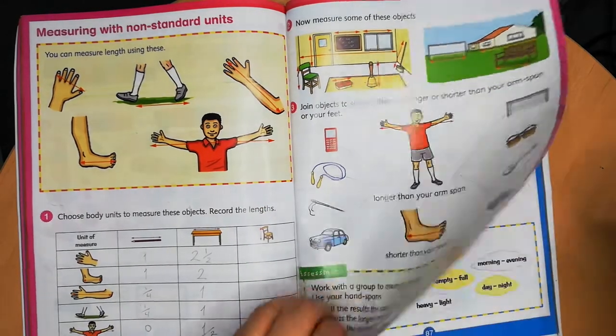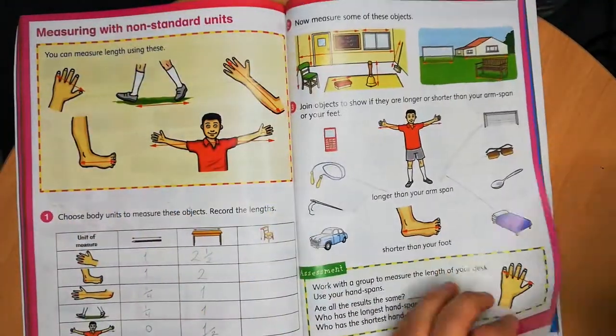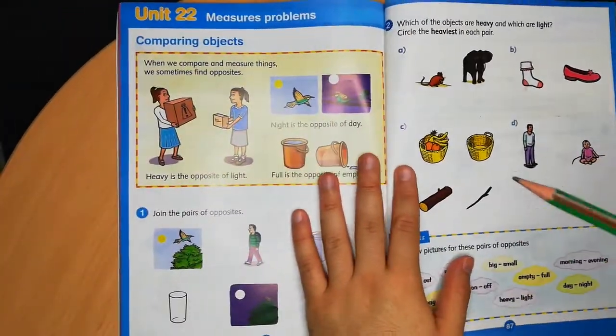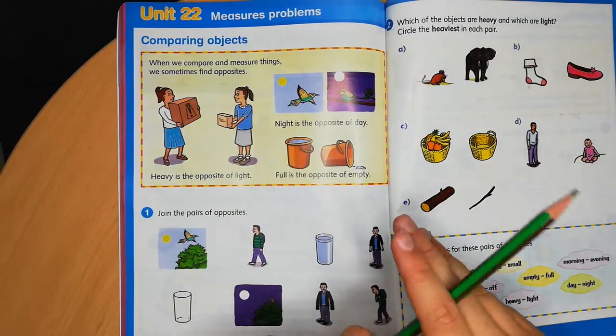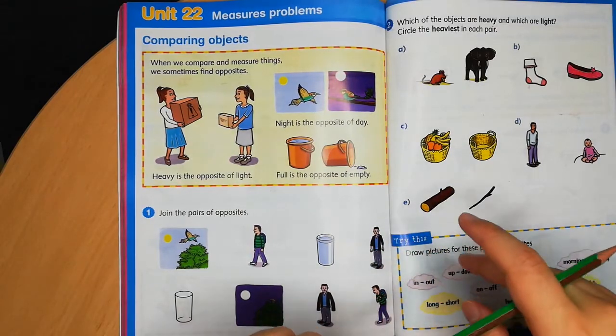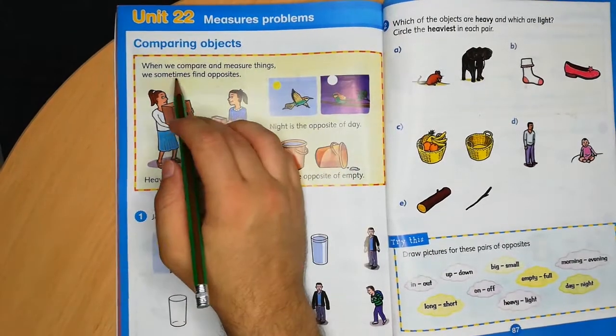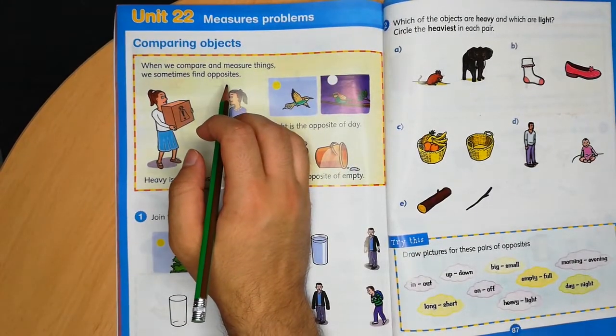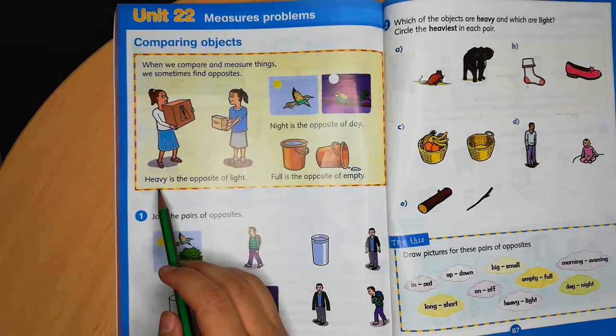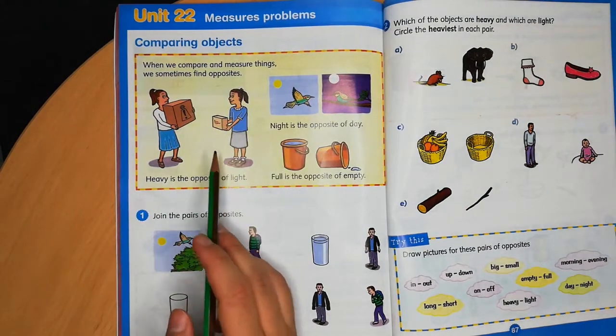Okay, so saying that, we can move on to Unit 22, to the next lesson, and go to comparing objects. When we compare and measure things, we sometimes find opposites. Okay? Heavy is the opposite of light.